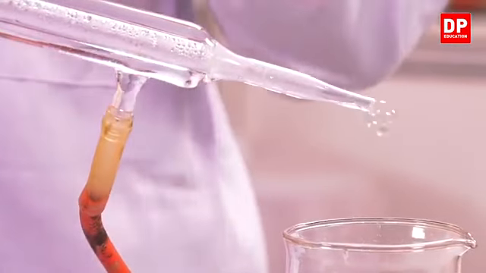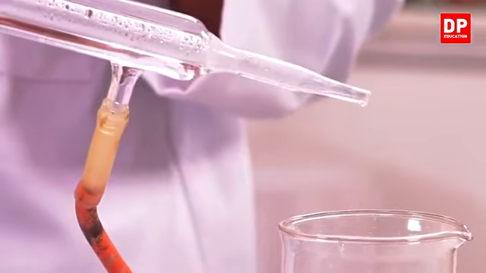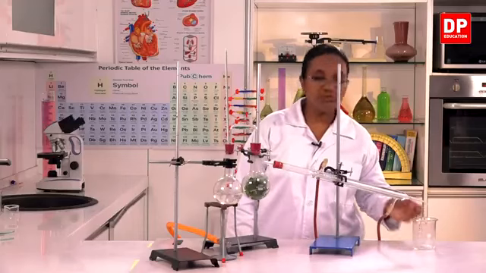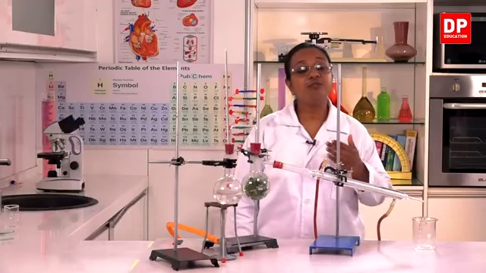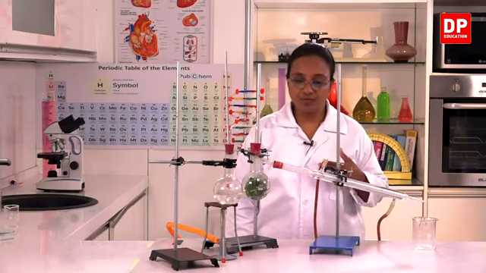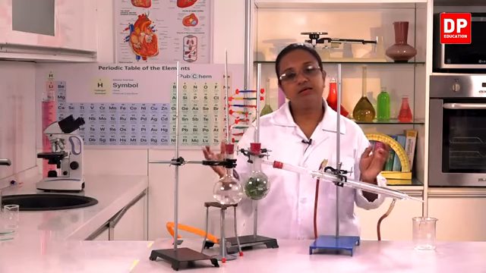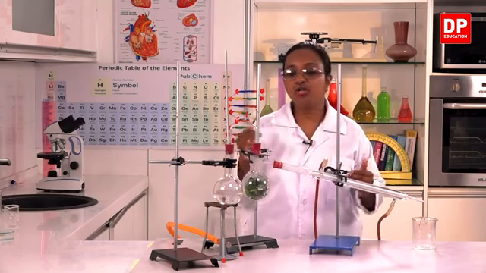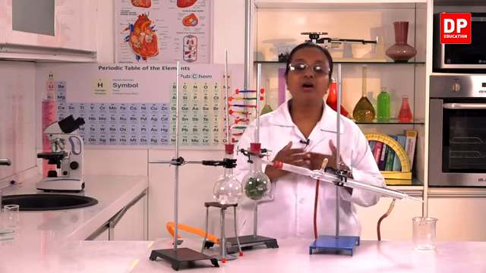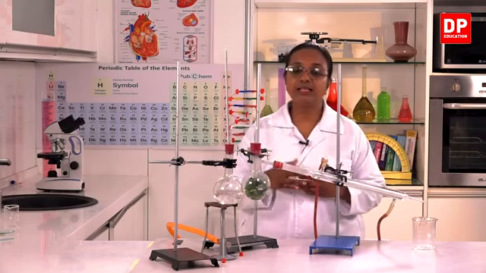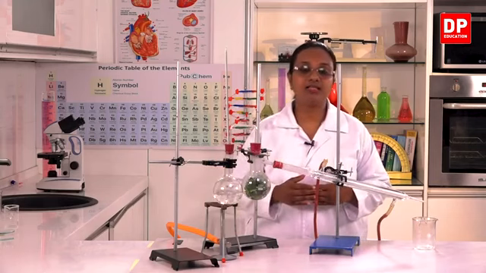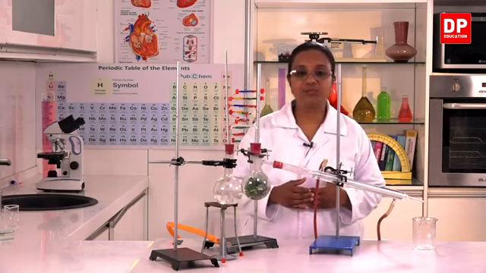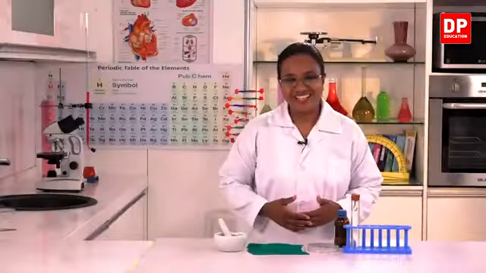If you need to observe the separation of the oil and water layer, we have to carry out this activity for a longer period of time. So here the main aim is for you all to understand how the setup is connected and how the steam distillation process takes place. Okay, students.